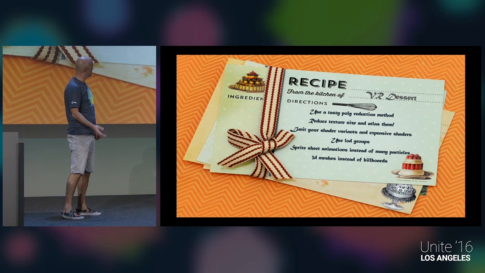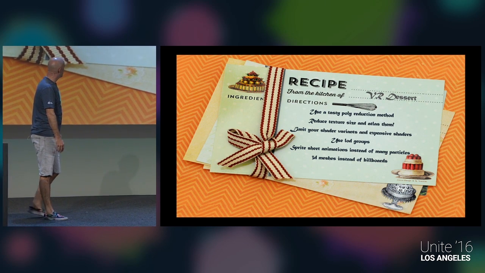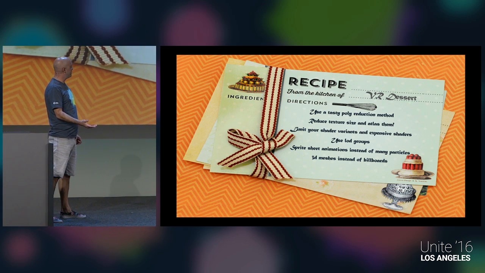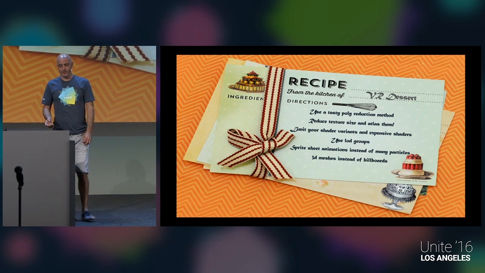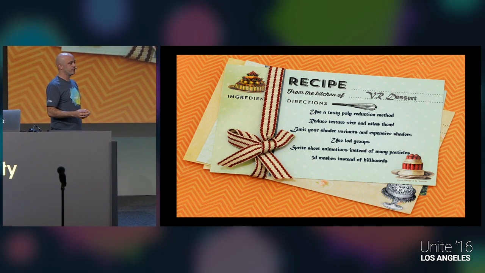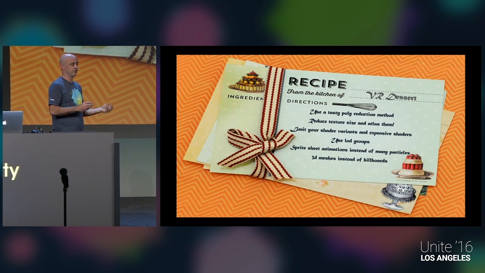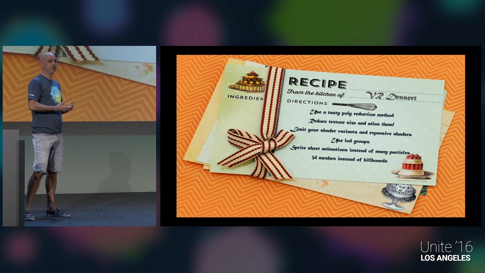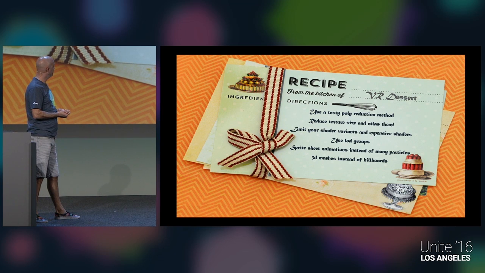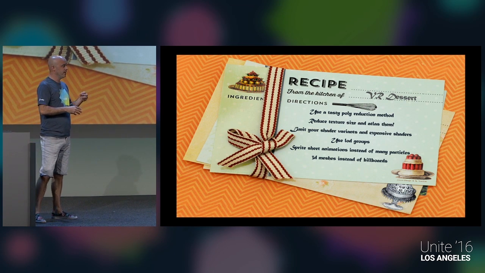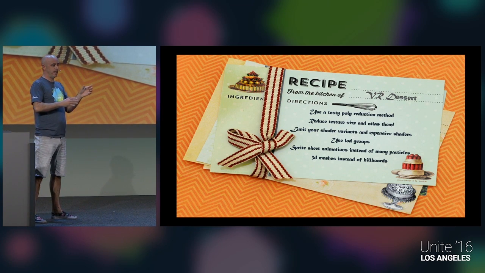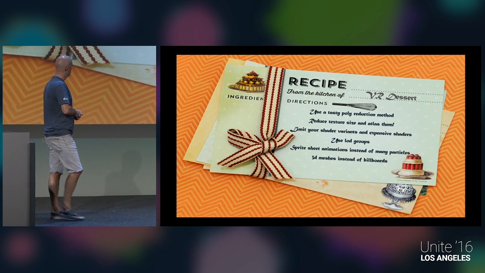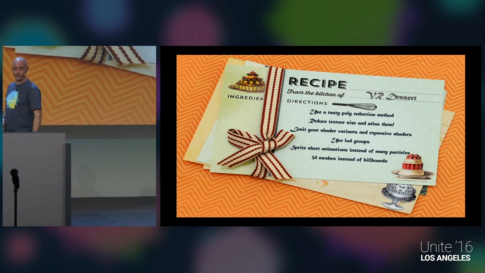Obviously, make sure you use those LOD groups we talked about. Sprite sheet animations instead of many particles. If you're doing particles, think very much about whether you can use meshes to represent those little raindrops, because anything that's semi-transparent has an overdraw consideration. Likewise, when you're doing special effects, one texture page of an entire flame animation is a much better idea than lots and lots of little semi-transparent effects. And again, 3D meshes instead of billboards for the win.